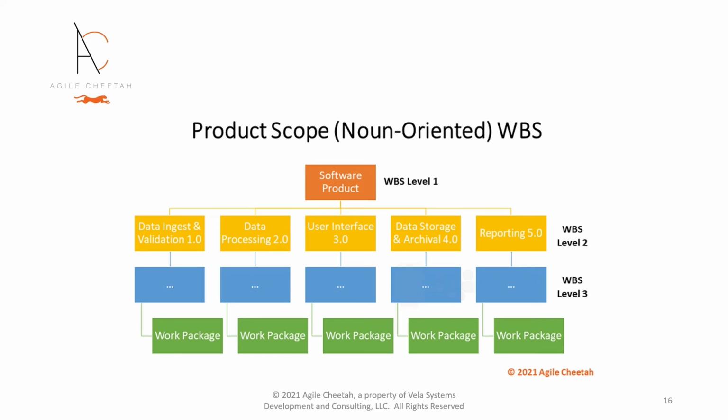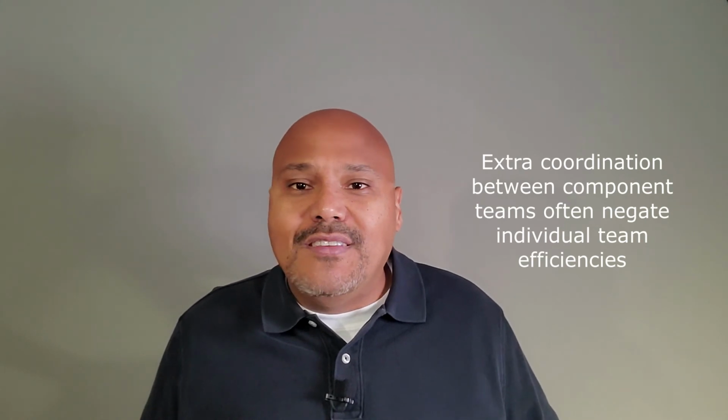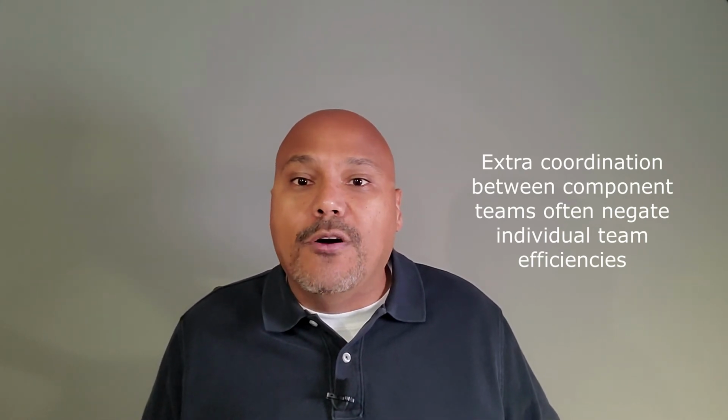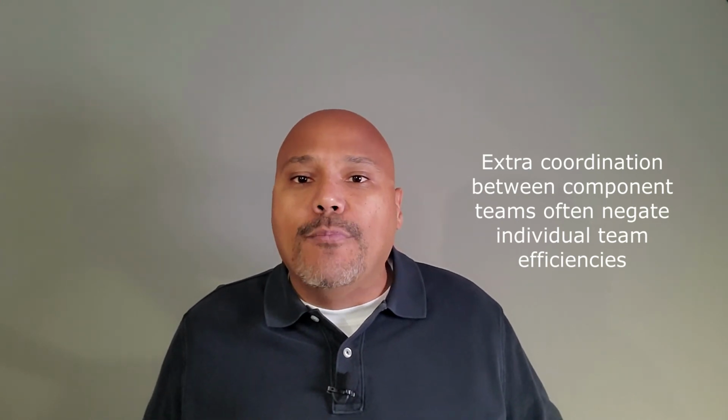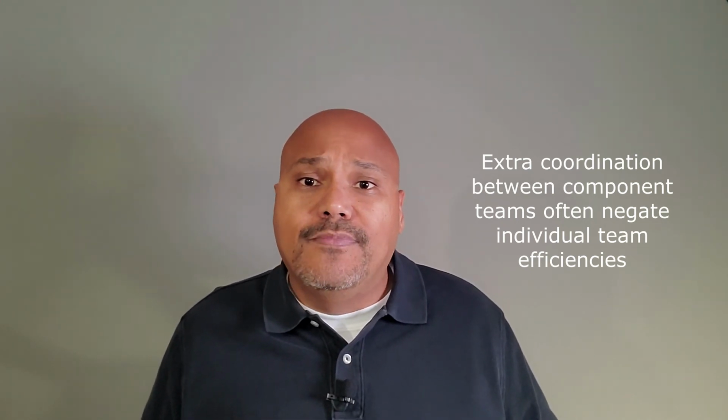For example, project management forms a dedicated database team to deliver a system database identified as a WBS component. The result is that the team's allocated hours and skill set are segregated around delivering a single component. Often the inefficiencies of managing dependencies between component teams outweigh the efficiencies gained from component team specialization.